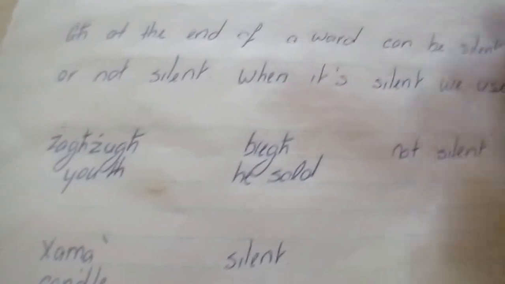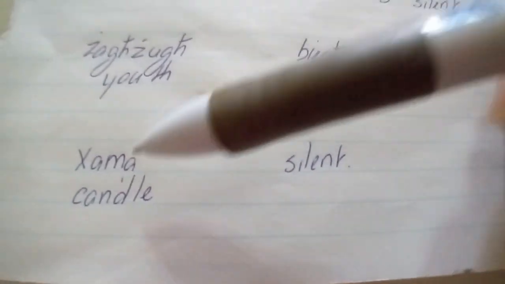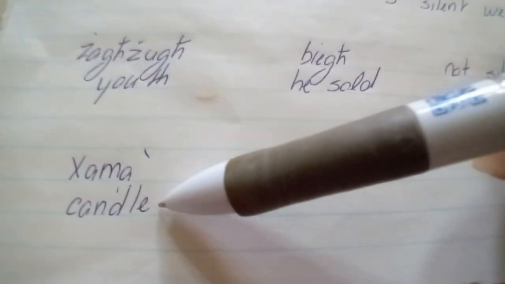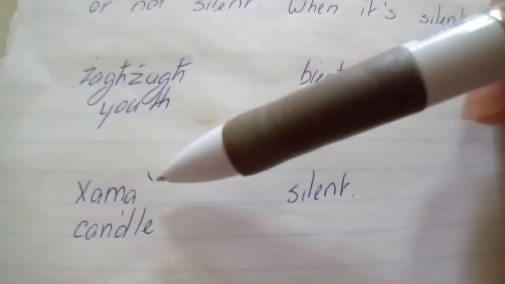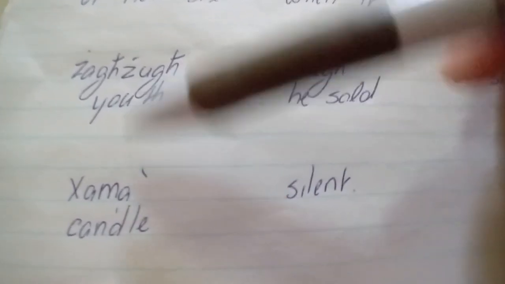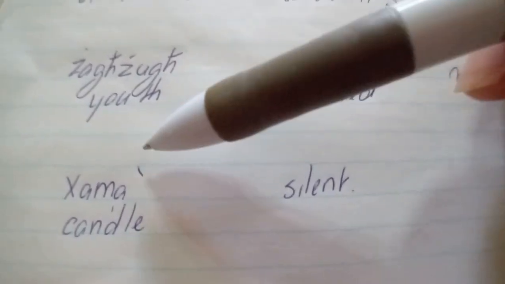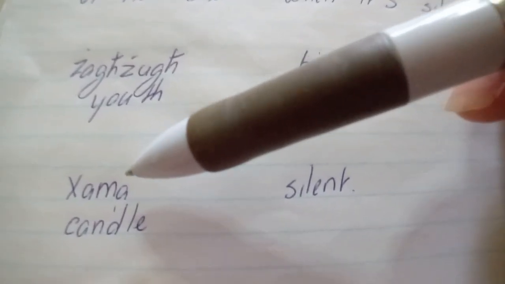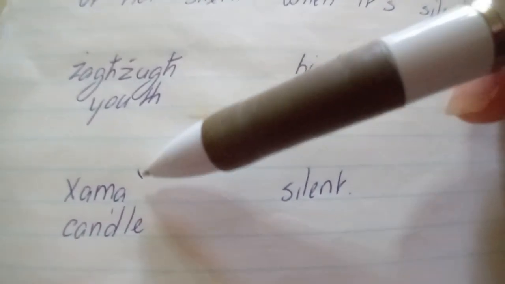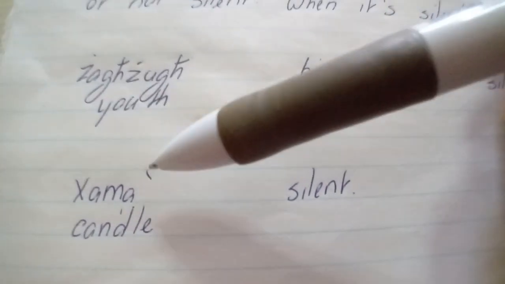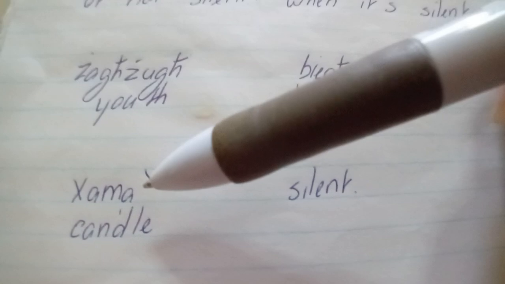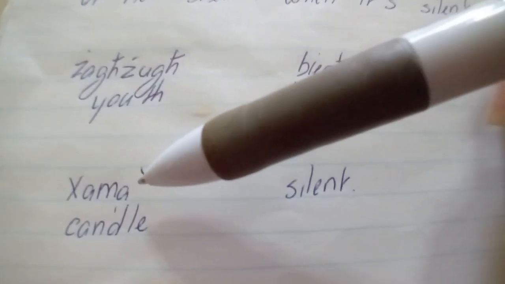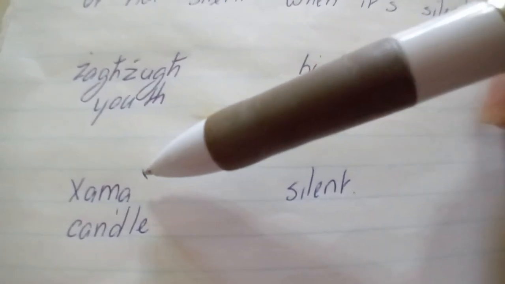So it's not silent. Now here we have shama. Shama, it's a candle. And here we write it, we don't write an akka, we don't write an ein. We put an apostrophe instead of an ein. We put an apostrophe, candle, and it's silent because we put an apostrophe. The ein is silent, shama, and the apostrophe, and the ein is silent.